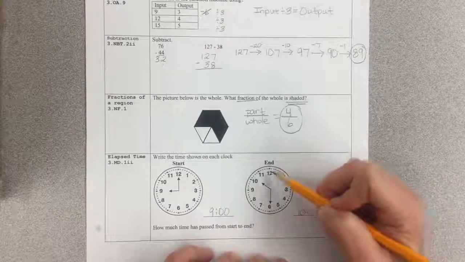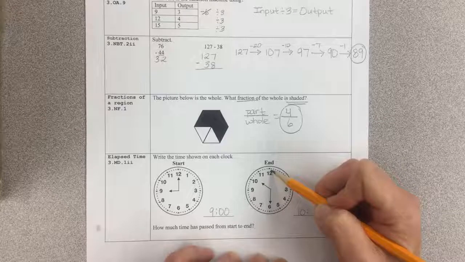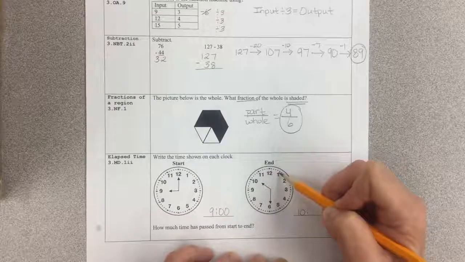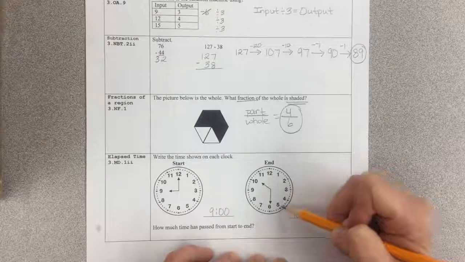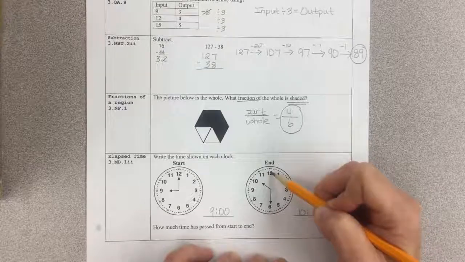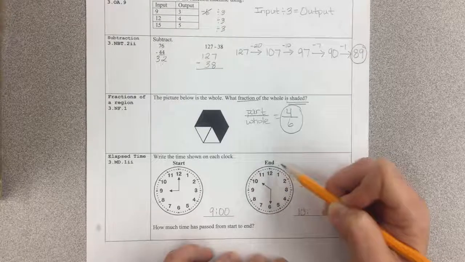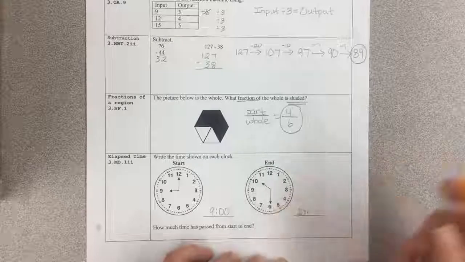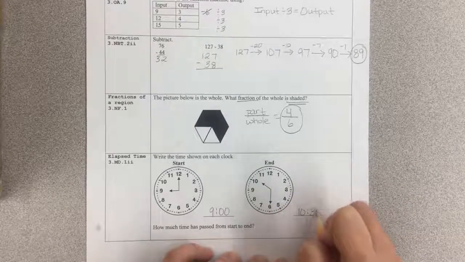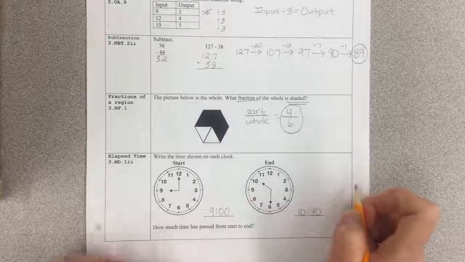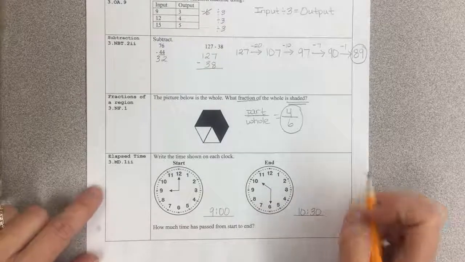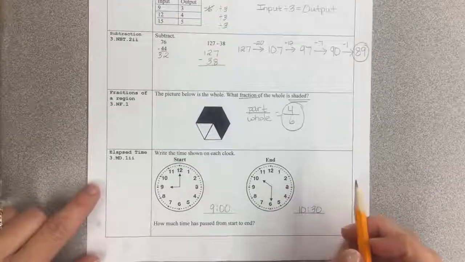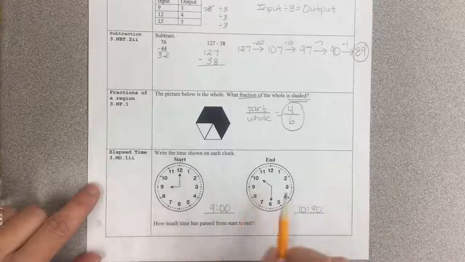Now, I remember that starting at the top of the clock starts the hour, 10 o'clock, and going around to every number on the clock is 5 additional minutes. So let's count by 5s. 5, 10, 15, 20, 25, 30. 30 minutes of the hour has passed. So it is 10:30. How much time has passed from start to end?